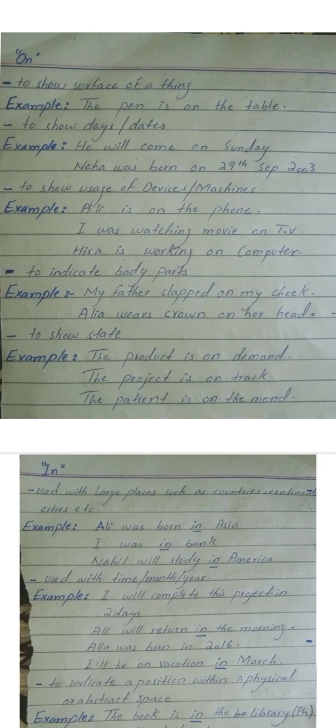अच्छा, consider the first example. My father slept on my cheek. Cheek is a body part, that is the body part. So that's why we are utilizing the preposition on over here.